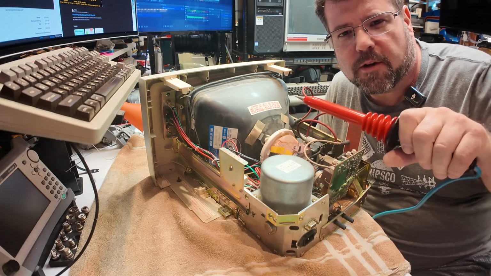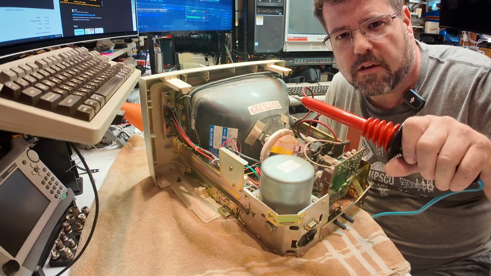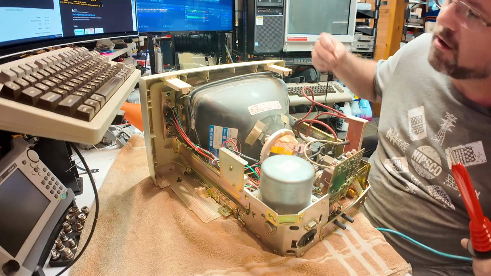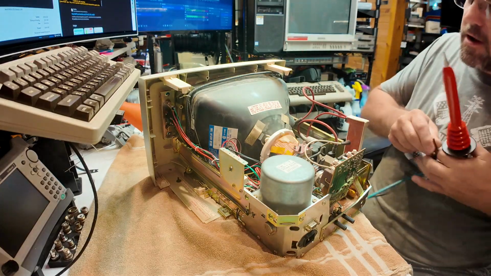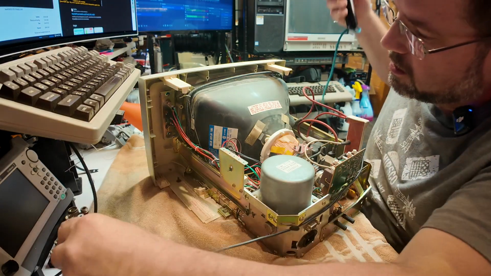Just real quick, if you're ever going to work on these tubes, make sure you always discharge that high voltage. Find our DAG ground.